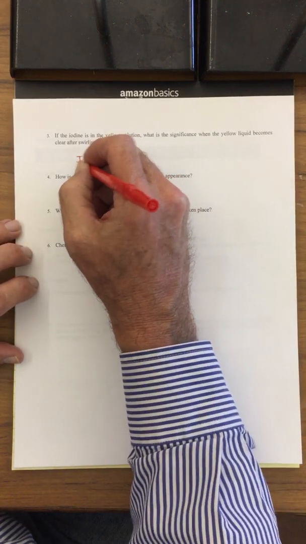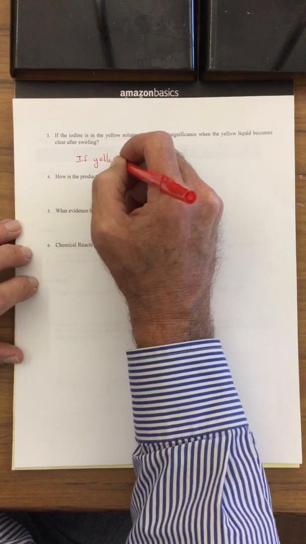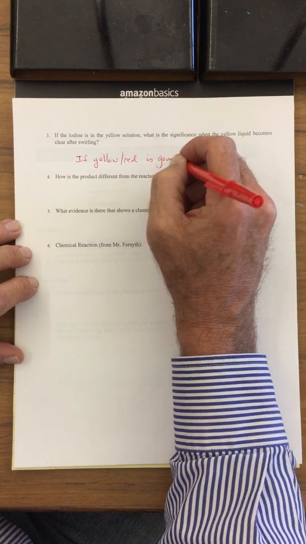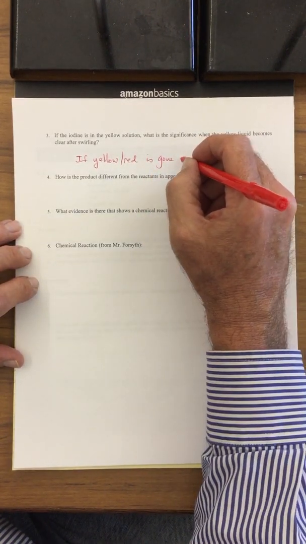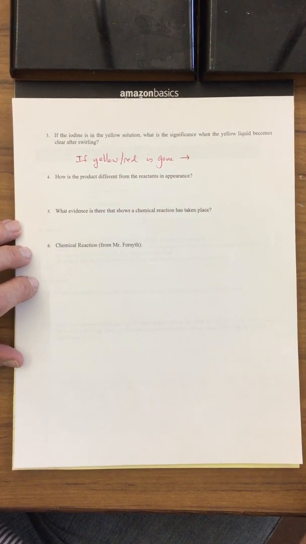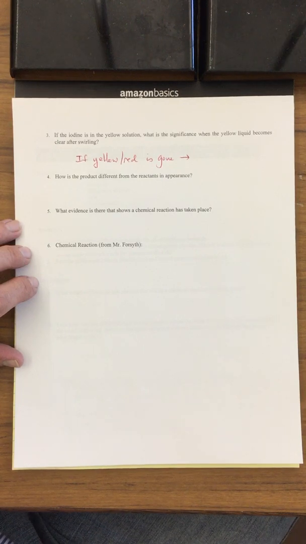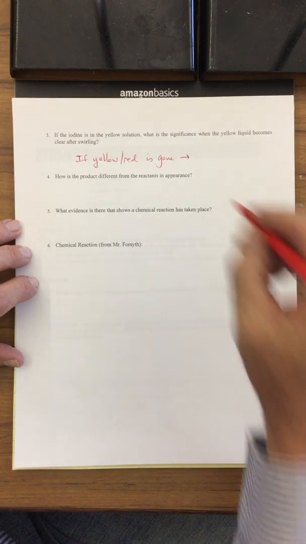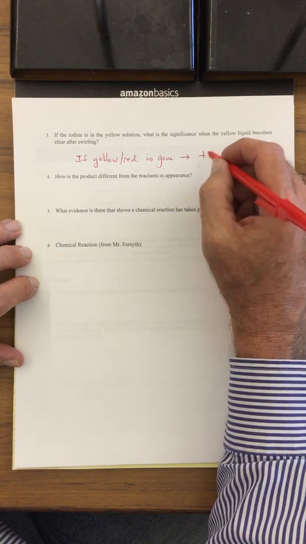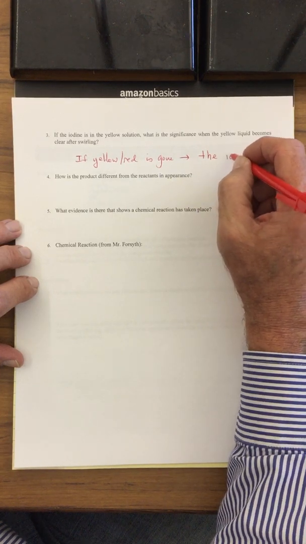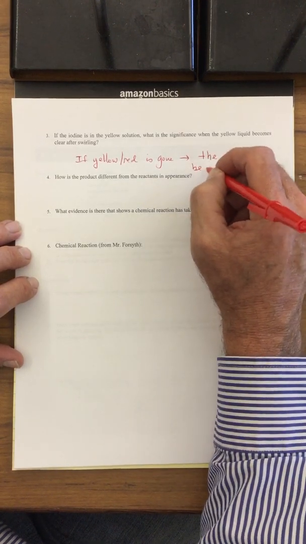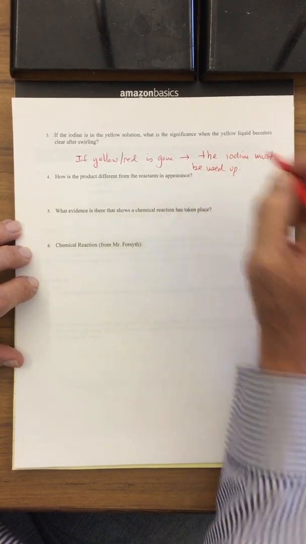Well, if the yellow is gone, that can mean only one thing. If the yellow, red, orange is gone, what that means is, well, that was the iodine. That means the iodine must be gone as well. Well, it didn't disappear, it didn't dissolve. There was the actual chemical reaction which sort of sucked it up into the new compound. So if the yellow, red is gone, the iodine must be all used up.